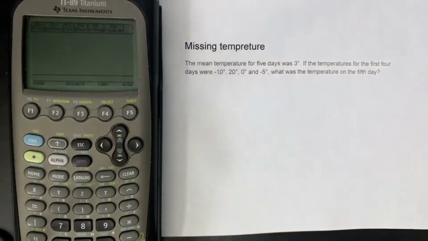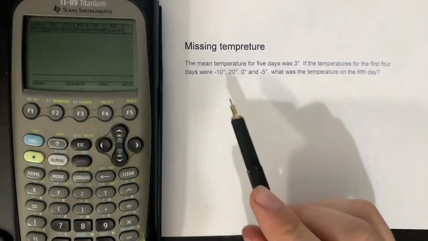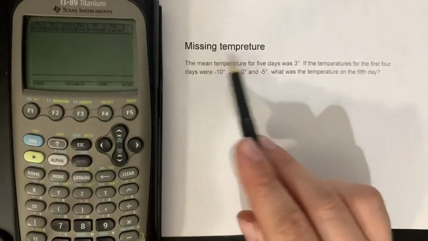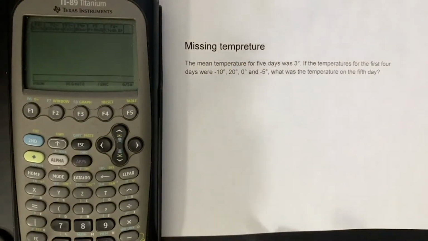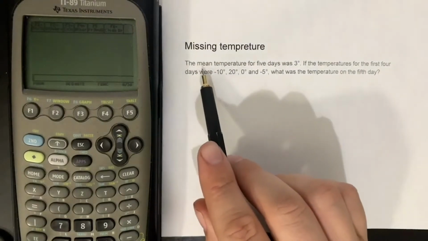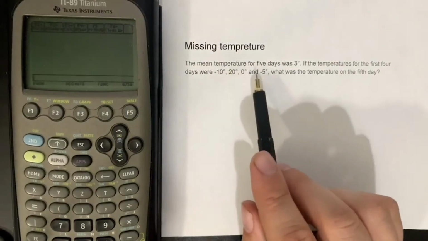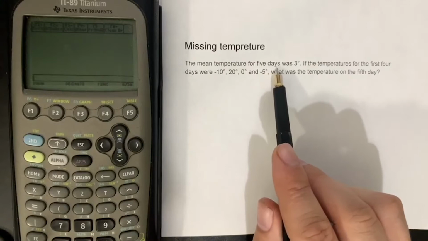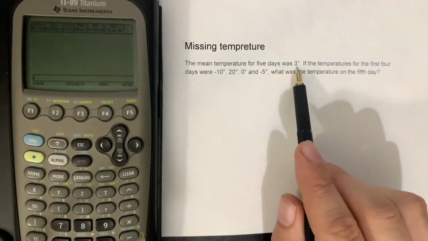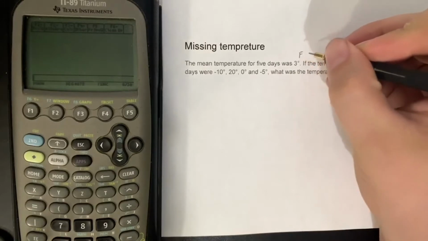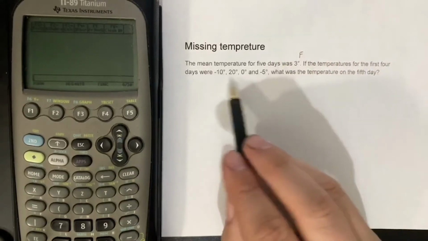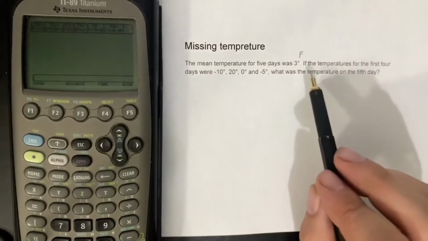In this video, we're going to take a look at how we find some of the missing data when we're doing statistical calculations. As we read in the problem, the mean or average temperature for 5 days, a 5-day average, was 3 degrees. We're going to assume Fahrenheit, but it could be Celsius. I certainly hope it's not Celsius, but we'll just roll with it.